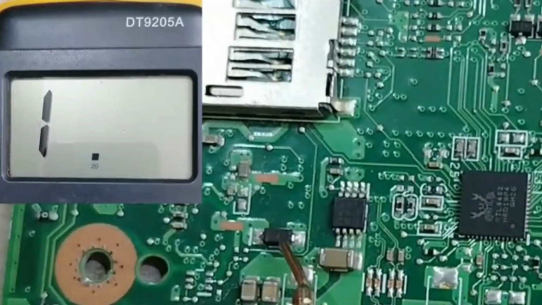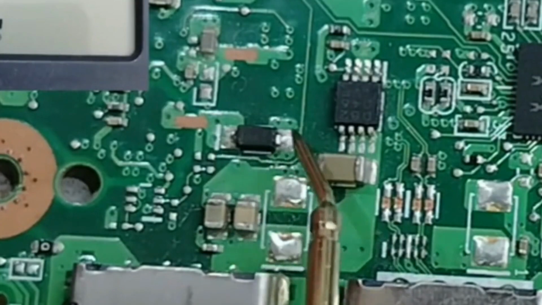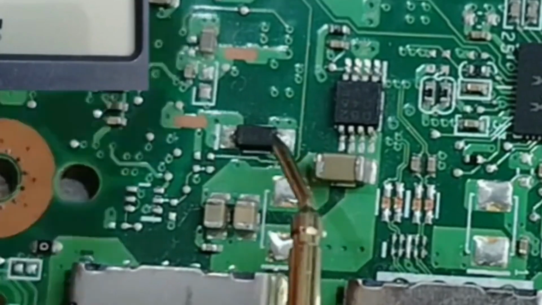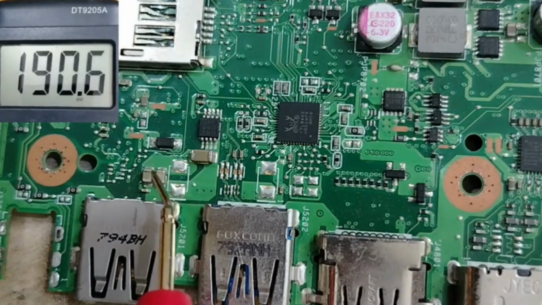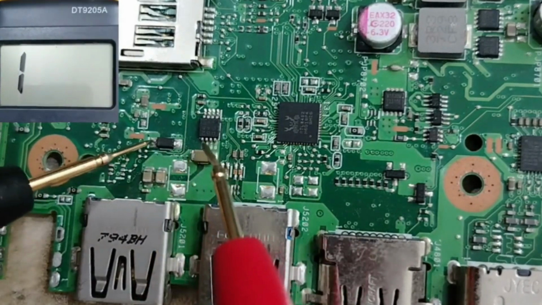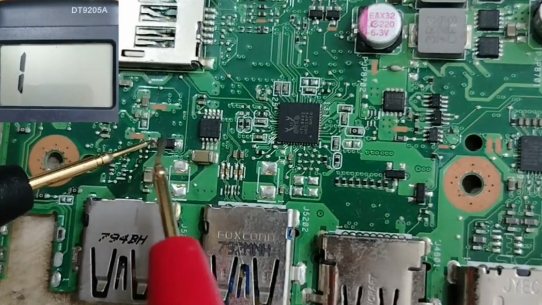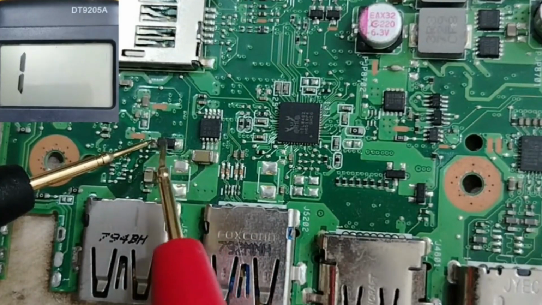We have a diode here. Here we have this white mark, means this is cathode, and over here we have anode. Okay, so let's move on to multimeter to continue with the diode option. So let's put the black probe in the cathode like this and the red probe in the anode. We get a reading about 200. Okay, so this is a good diode. Okay, let's move on here.